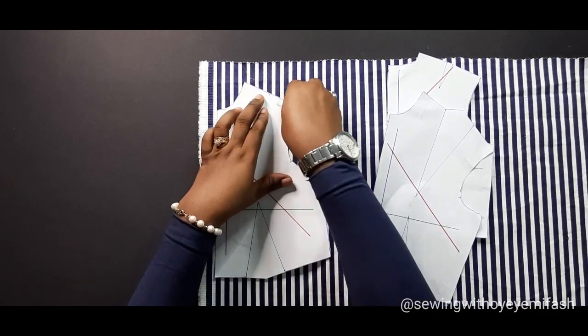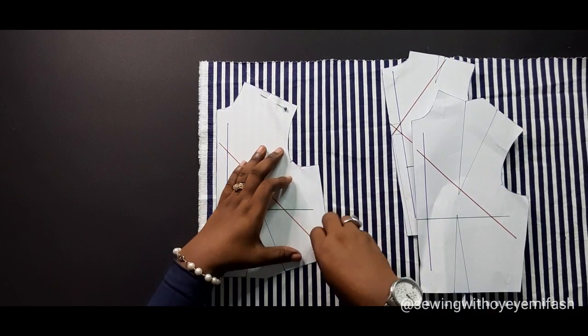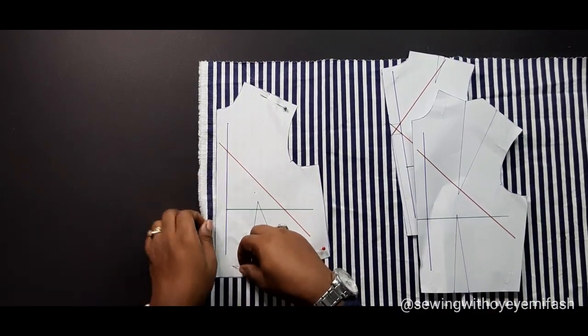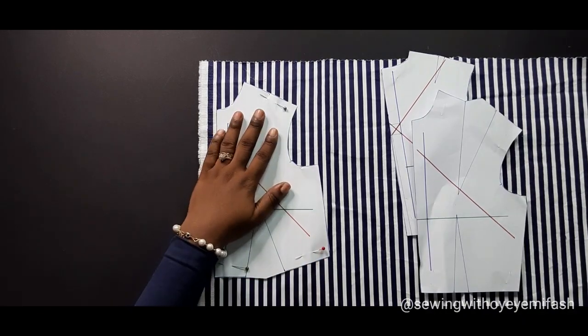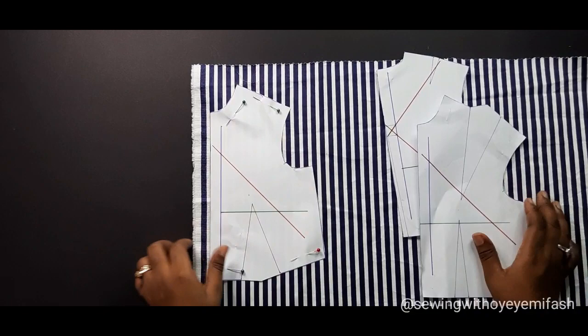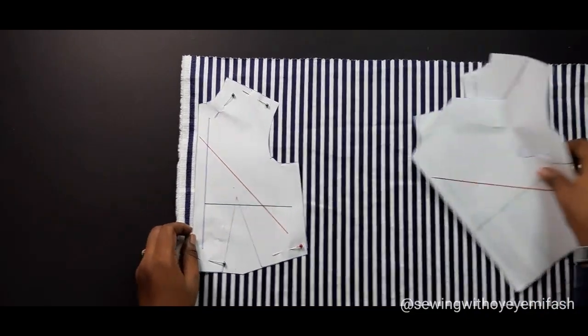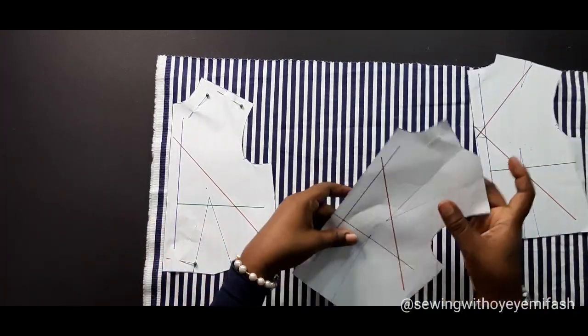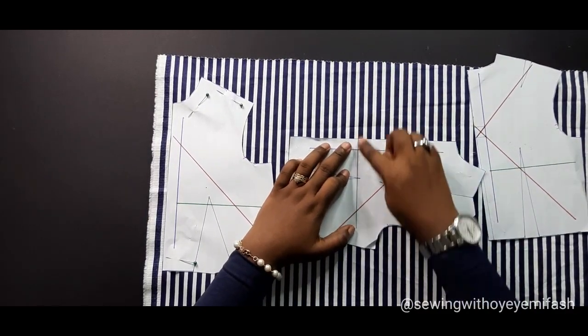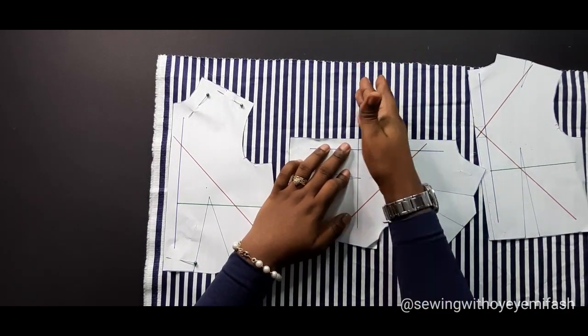So sewing with stripes is much easier, as the stripes make it easier to align to the grain line. Okay, this is my straight grain. Then my cross grain, which is this grain line, is going to be parallel to my stripes.